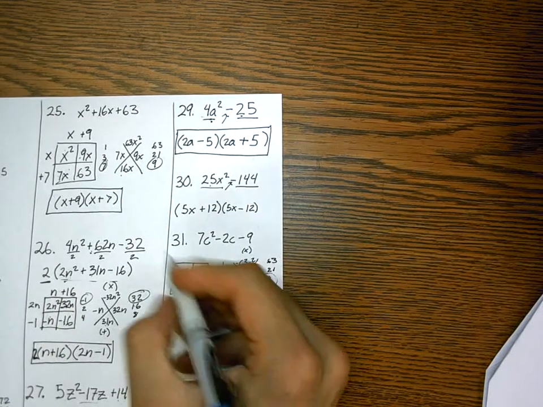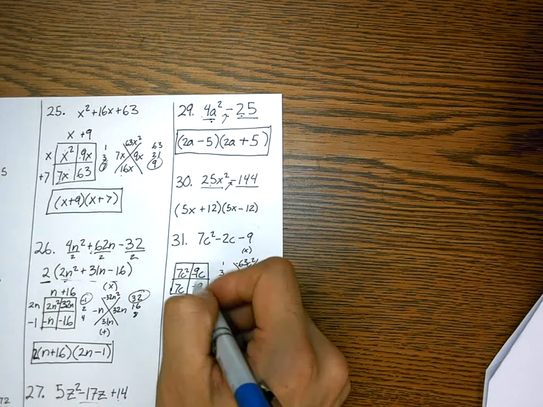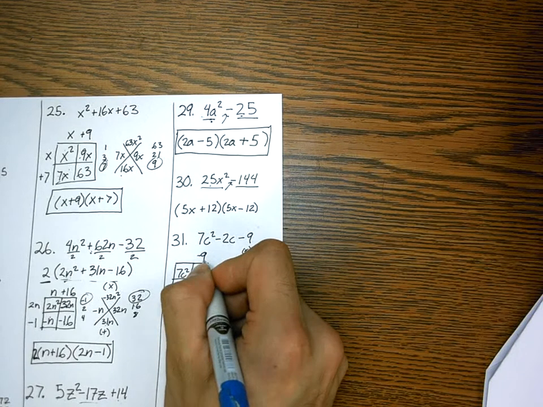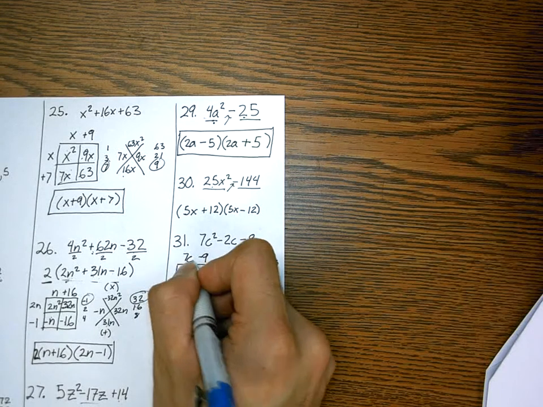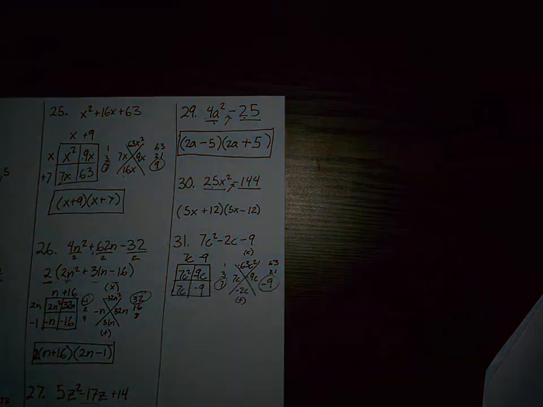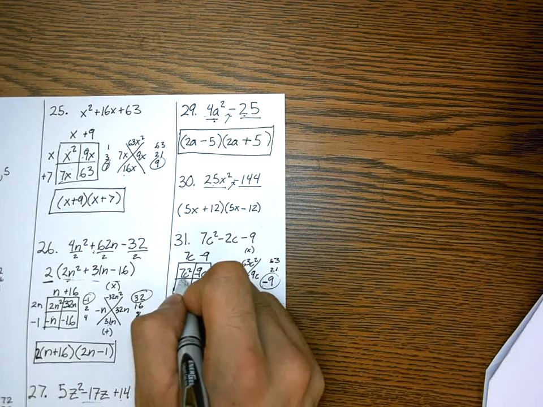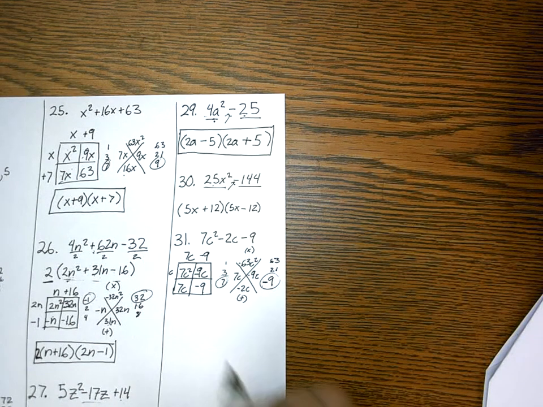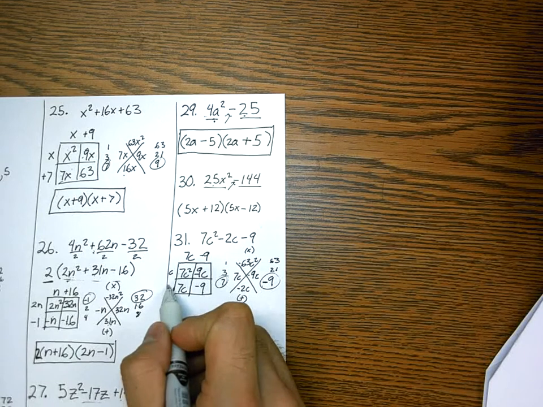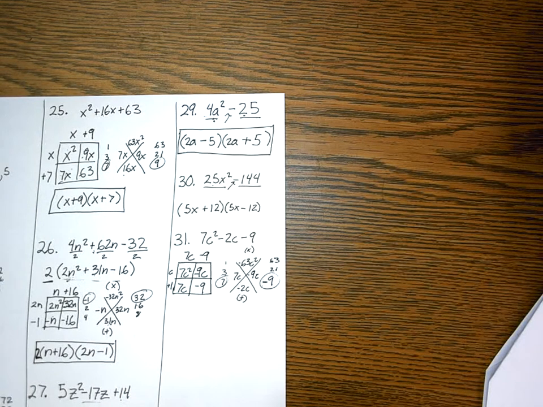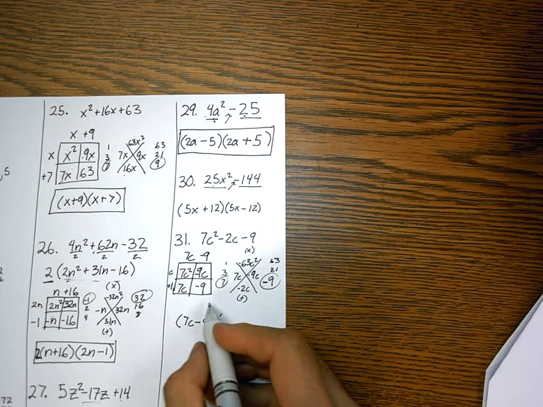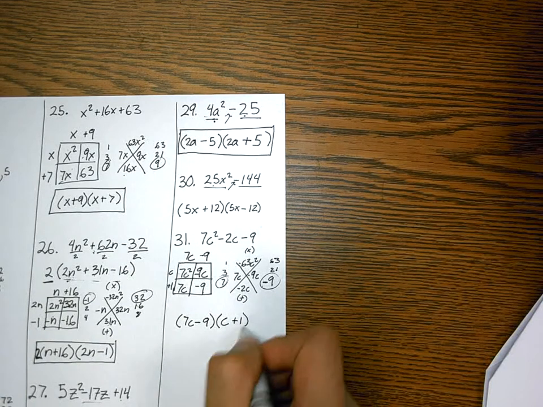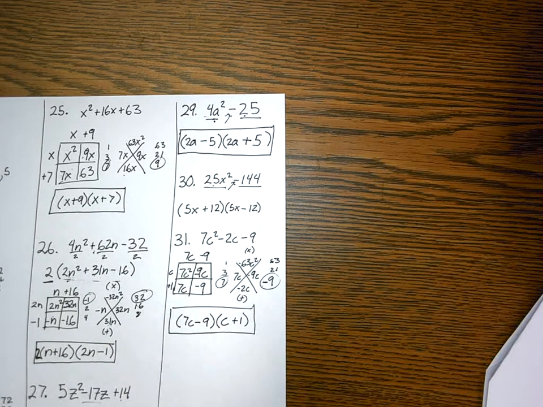Greatest common factor of negative 9c and negative 9 is negative 9. Greatest common factor of 7c squared and 7c is 7c. Greatest common factor of these top two is just the c. And the greatest common factor of these two is just the positive 1. So again, we do base times height. So our base is 7c minus 9 times our height, which is c plus 1. Like that.